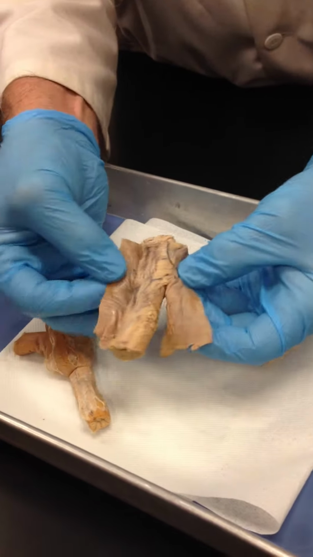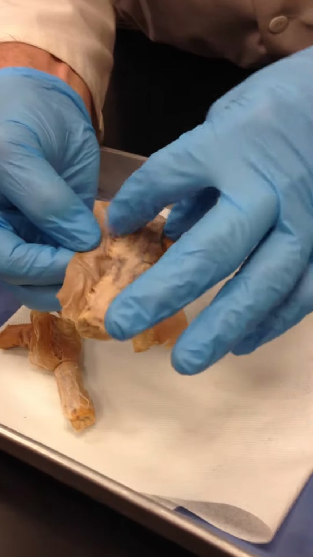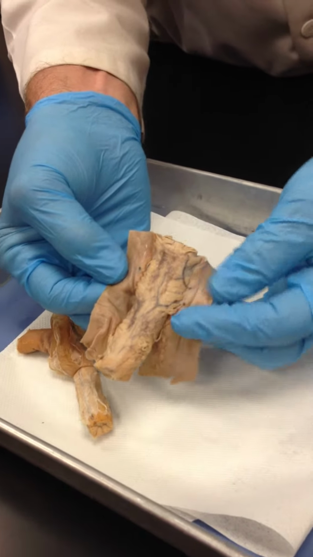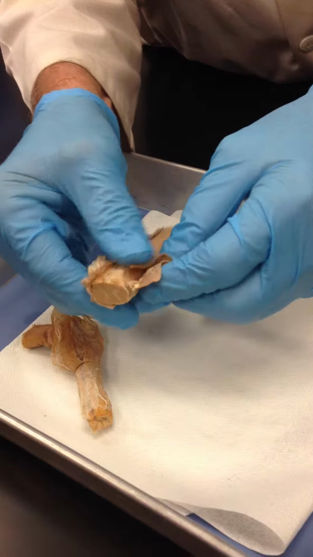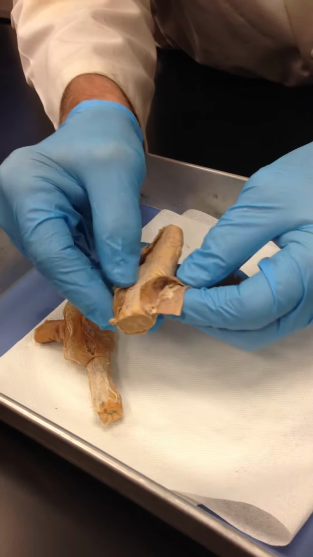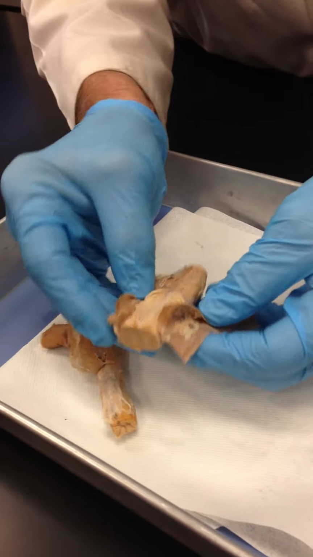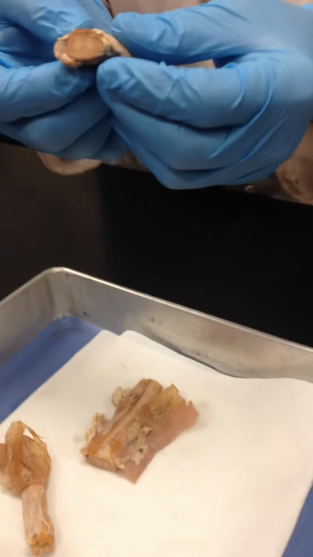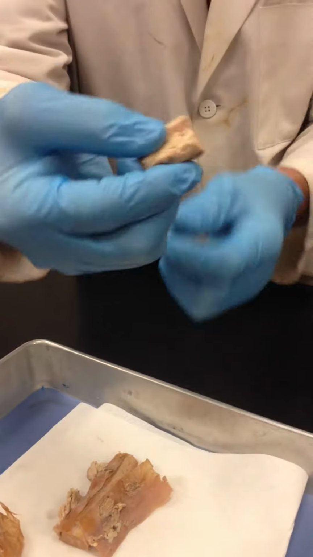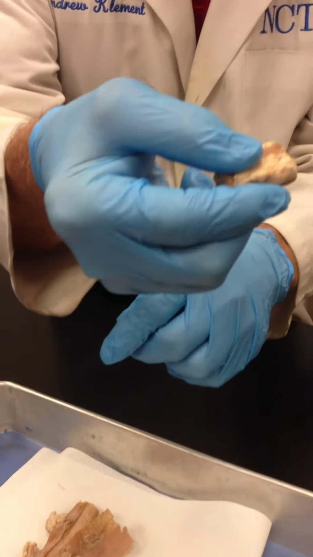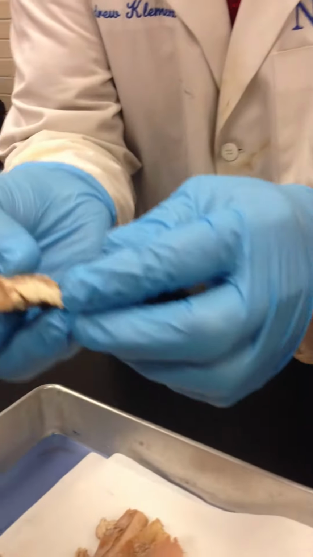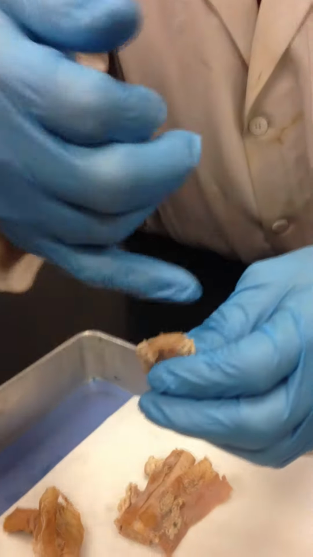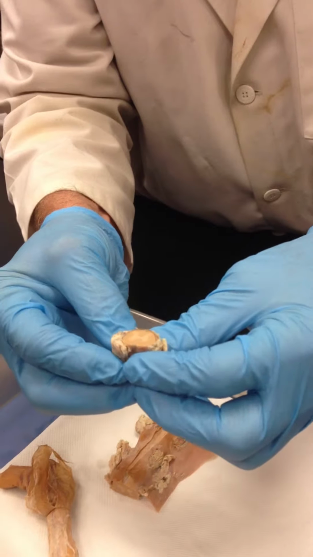You can see that neural tissue here as well as here. So this is the dorsal or posterior side. This is the ventral or the anterior side. Likewise, in cross section, you can see the gray horns. See that little kind of a butterfly shape or H shape? You can see the gray matter on the inside surrounded by the white matter on the outside.